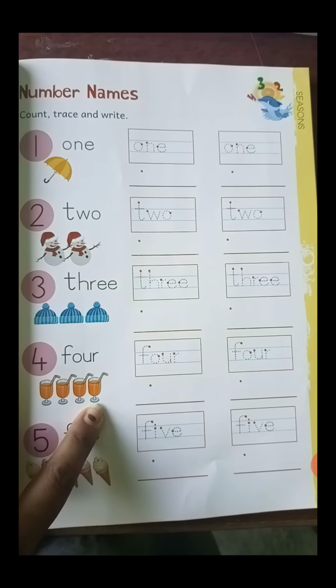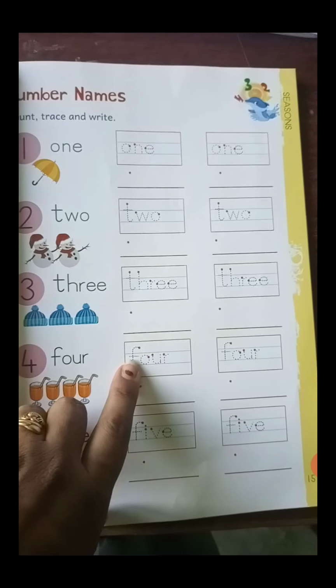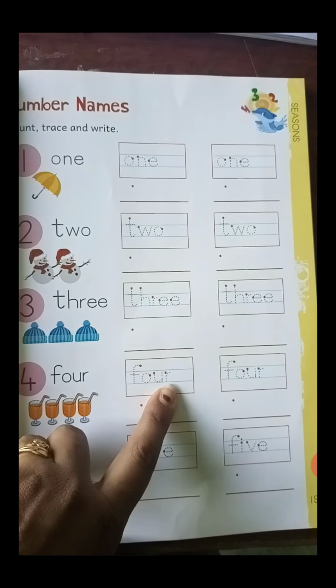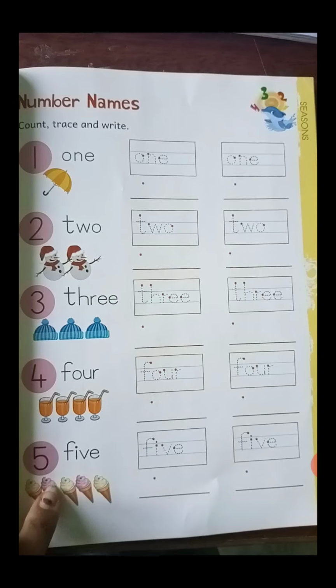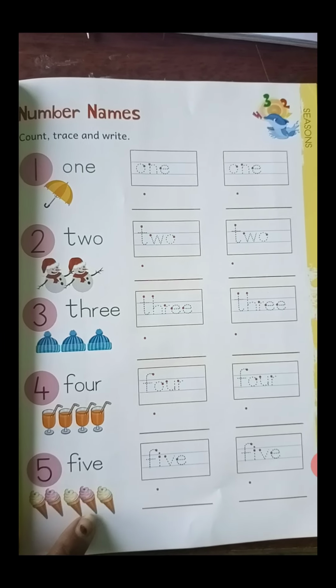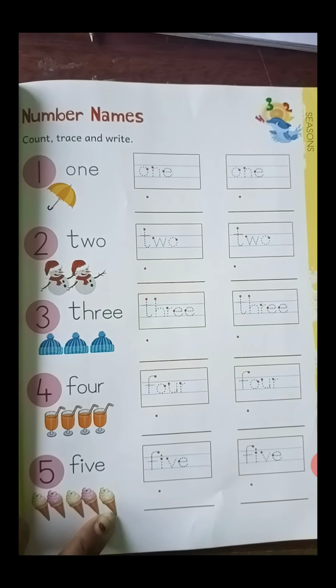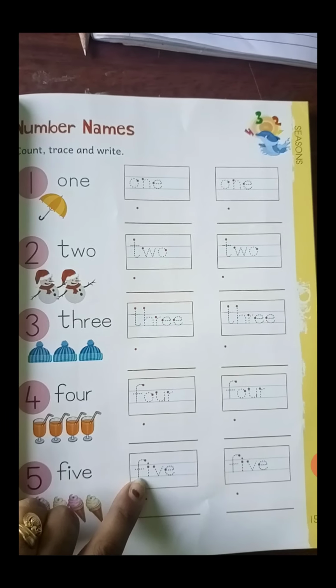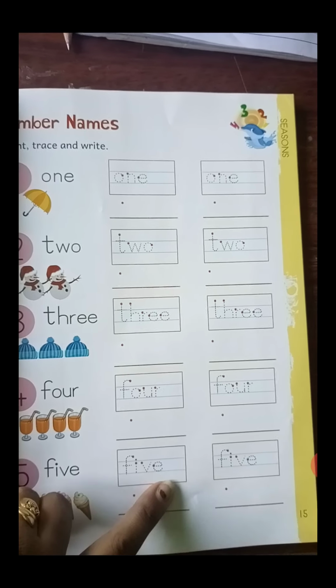How many glasses? 4. So write here 4. F-O-U-R, 4. How many ice creams? 1, 2, 3, 4, 5. 5 ice creams. So write here 5. F-I-V-E, 5.